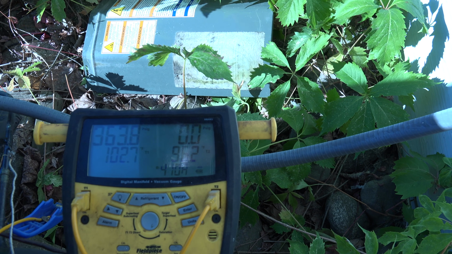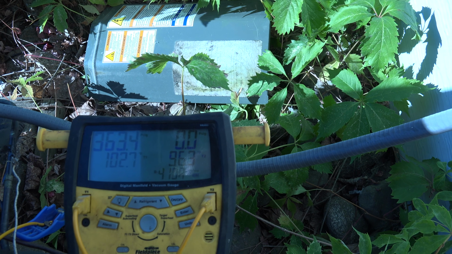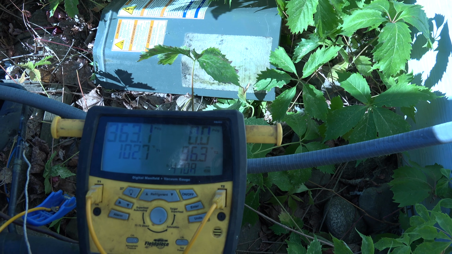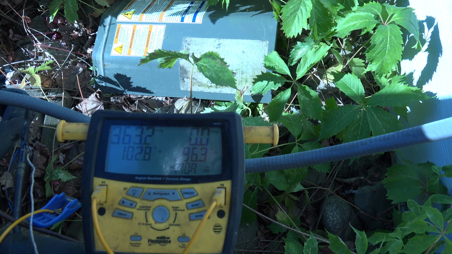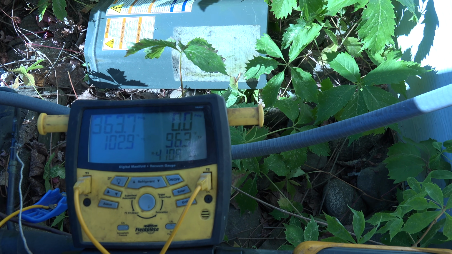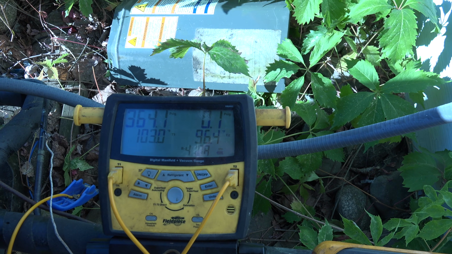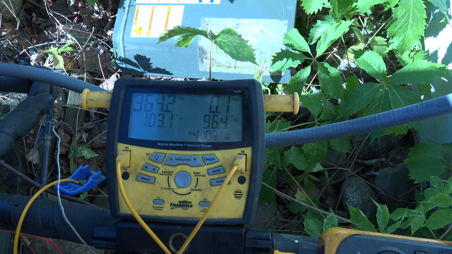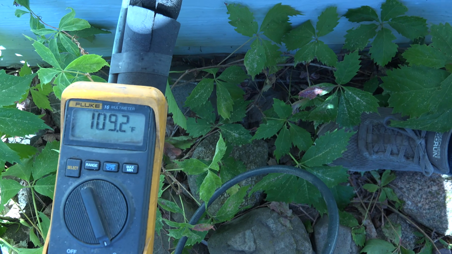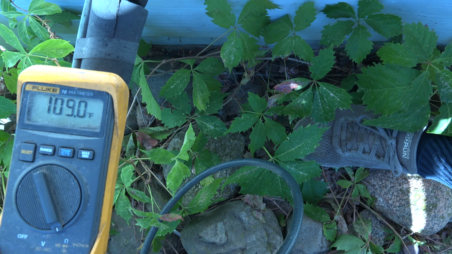Now, one of the things I want to note here, there's a lot of things that change just due to air moving around, a little bit of wind. That stuff does make quite a bit of difference. Okay, look right below the 363, we've got 102.9, that's almost 103. Now it is 103. So let's look over here, and we have 109.2, 109.0.